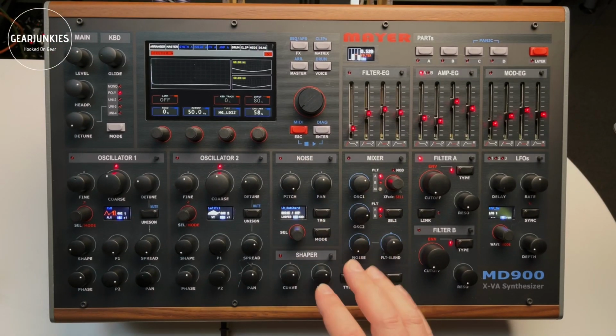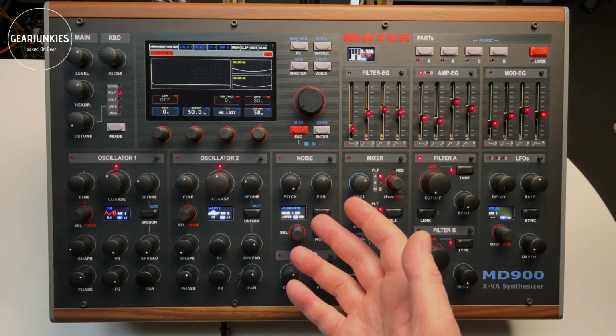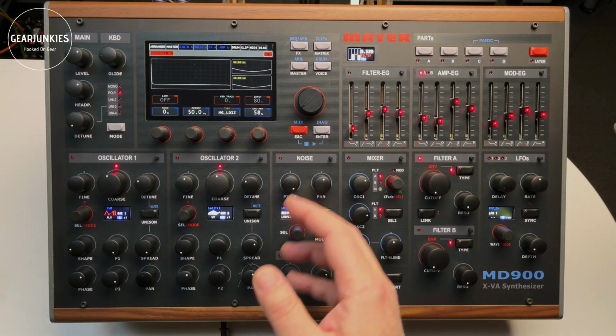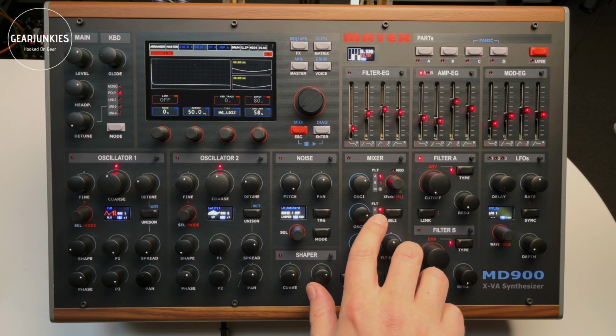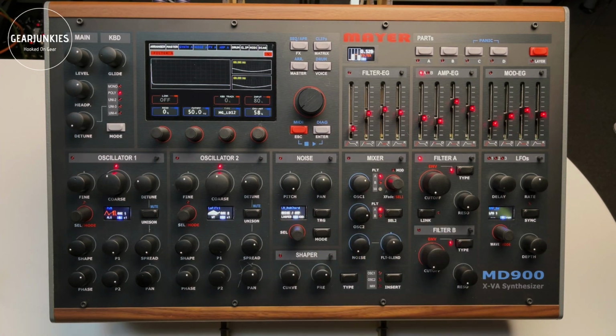In the mixer section, you determine which part of the sound goes to filter A or B. The filters themselves are parallel, so each has its own setting of type, frequency and resonance. The oscillators can be cross-faded and then sent to filter A or B, and the noise oscillator can be mixed between filter A and B.